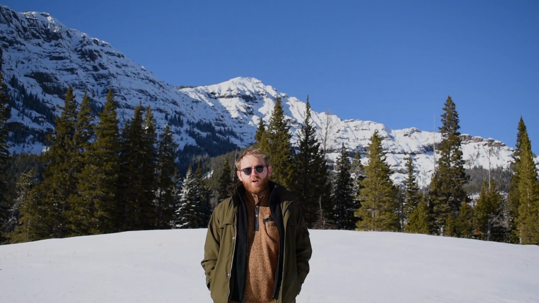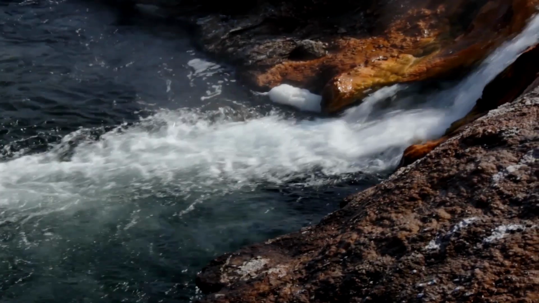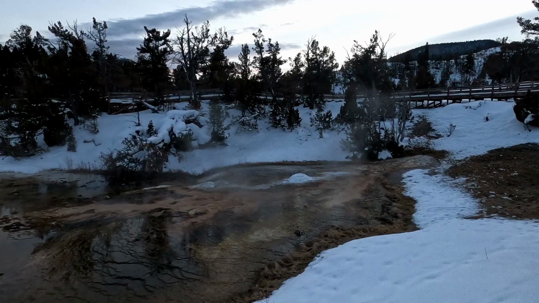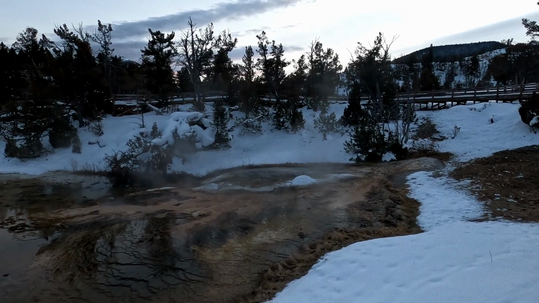My name is Elijah Starkey, and I'm out here in Yellowstone National Park. Water is an essential part of any ecosystem. Its relative abundance or absence shapes life, forcing it to adapt to what water is available. Yellowstone's, of course, no different.